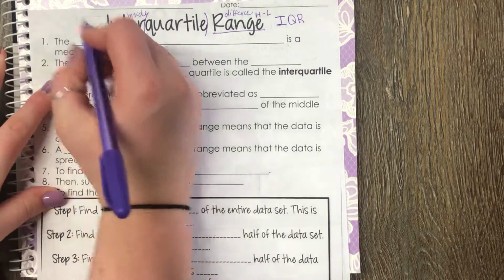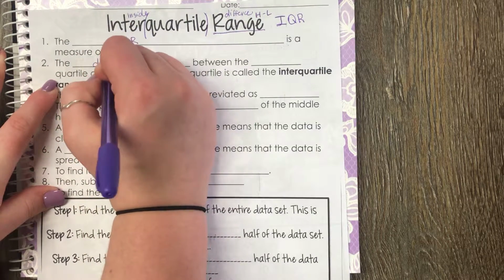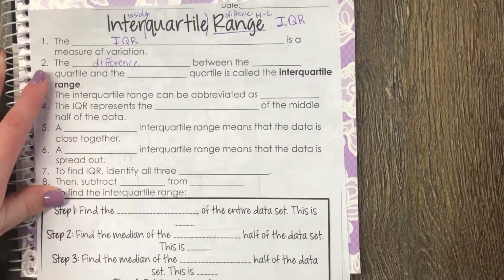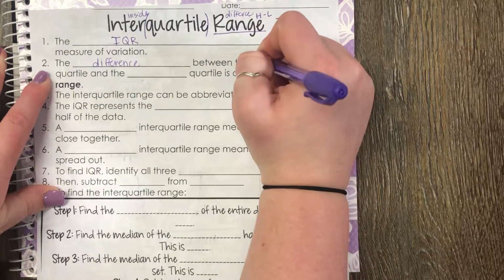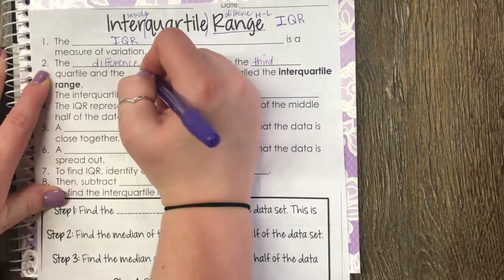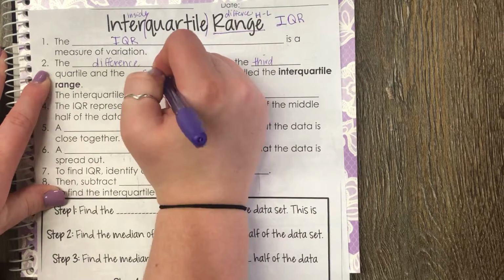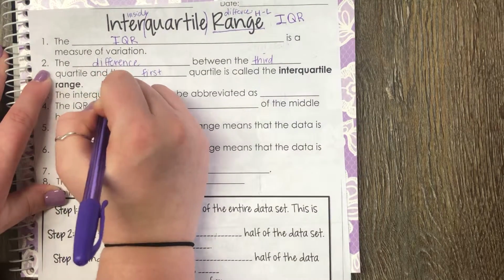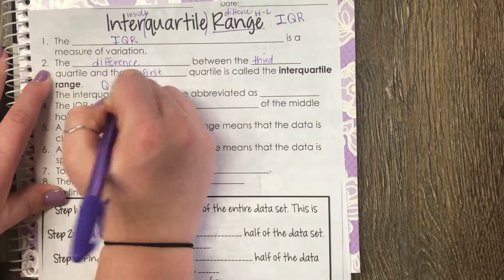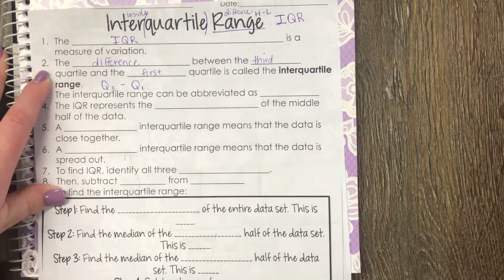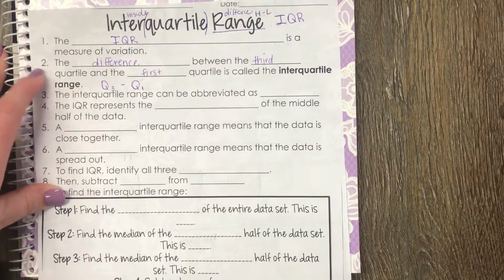Okay, the difference between the third quartile and the first quartile is called the inner quartile range. So all that means is you're going to take quartile 3 and subtract quartile 1. And that's how we'll find inner quartile range.